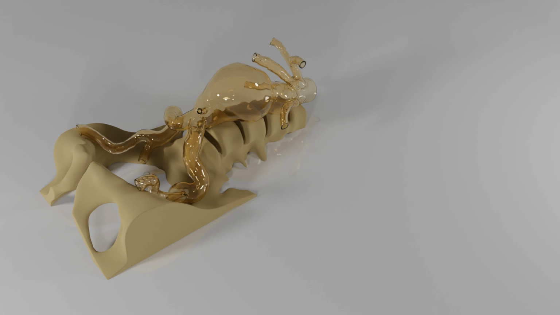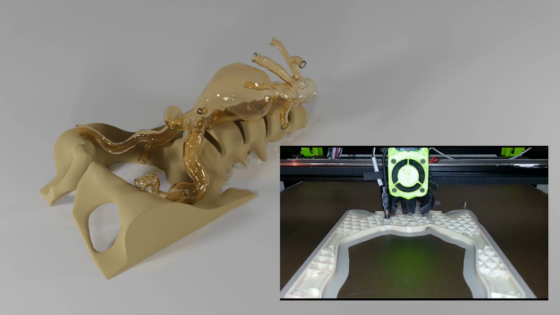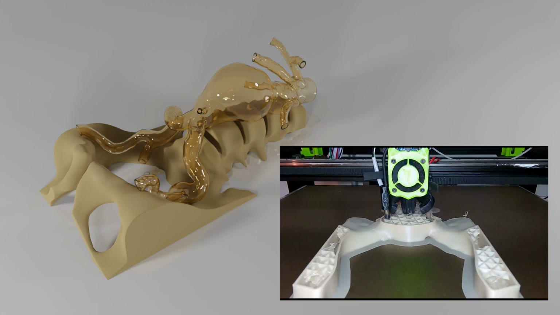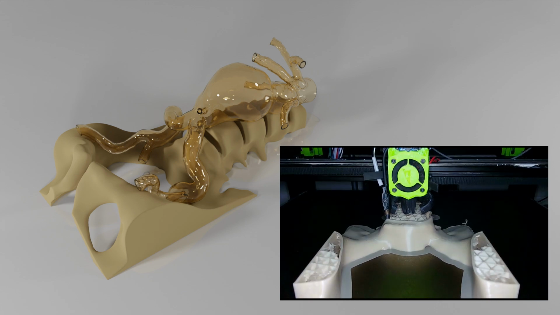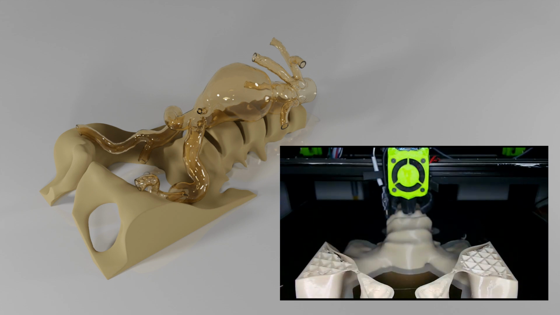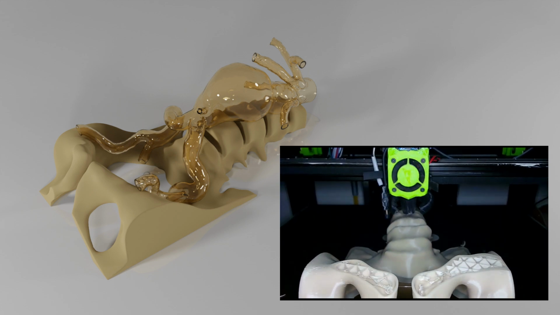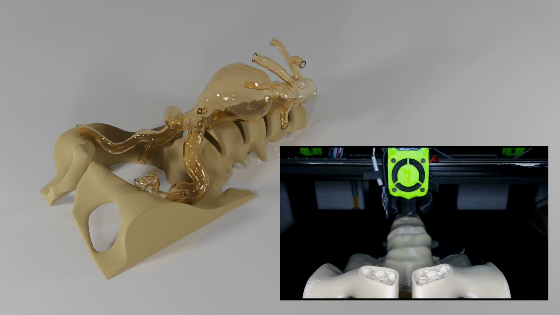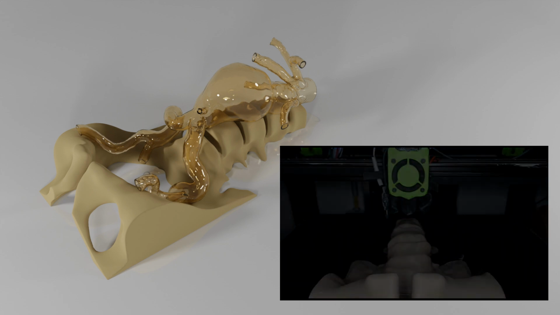To print the bony part of the model, we used common FDM technology. This part of the model represents rigid bone structures, and there are no special mechanical or medical requirements to the material. The material we have chosen is PLA, but it's also possible to use ABS or PETG. The total print time for this part was 8.5 hours.